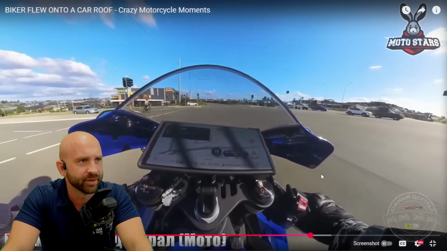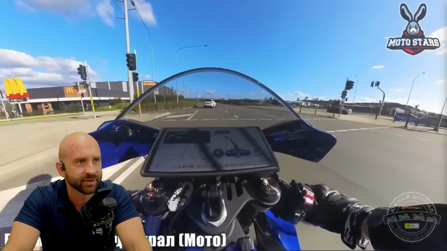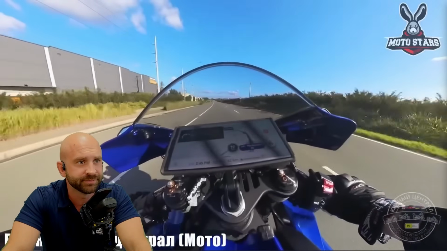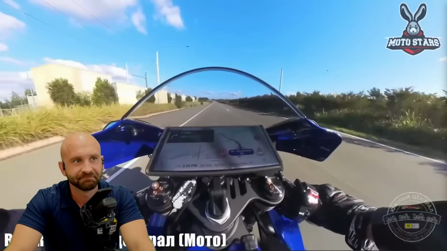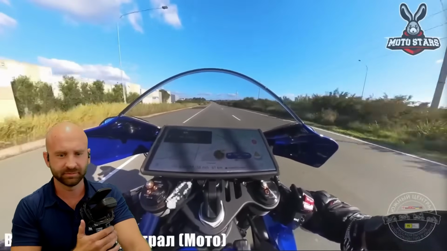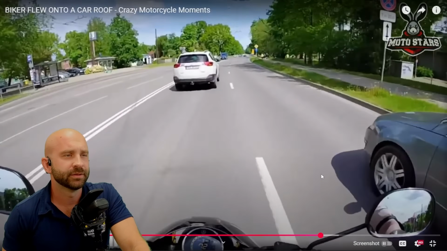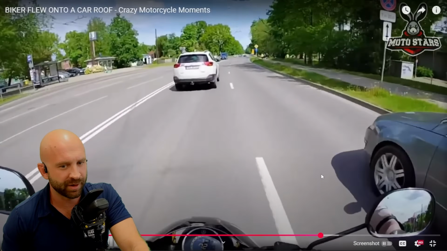What do we got here? We have a side of the vehicle. Okay, they're taking the first available lane. Not a big deal. We're going to switch lanes. Not a big deal. Moving on. Not a big deal. Okay, I was gonna say we probably wanted to pass.